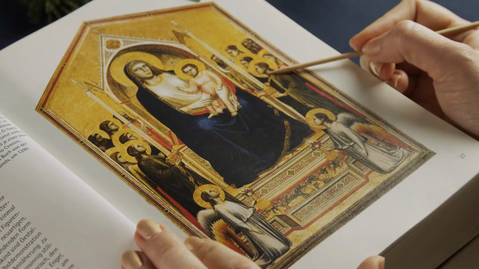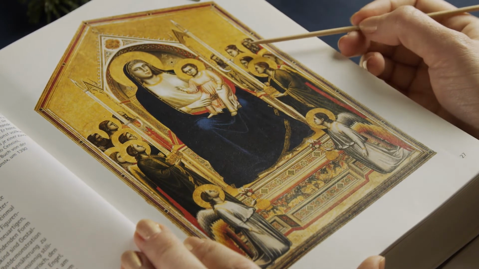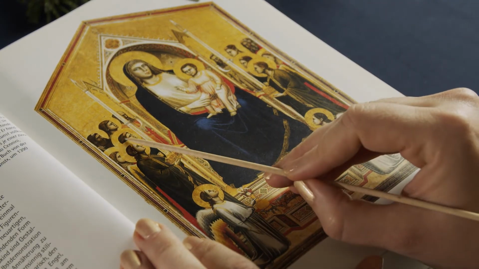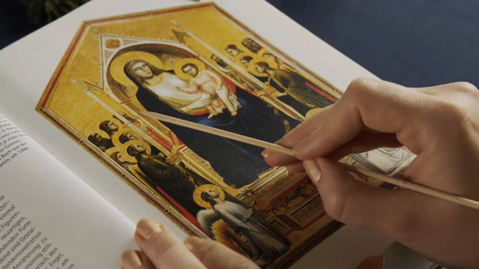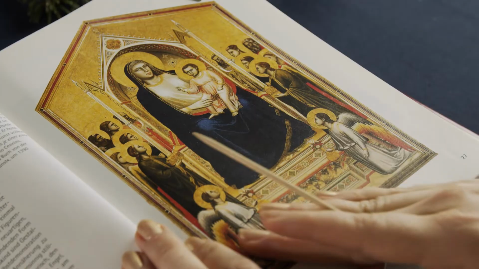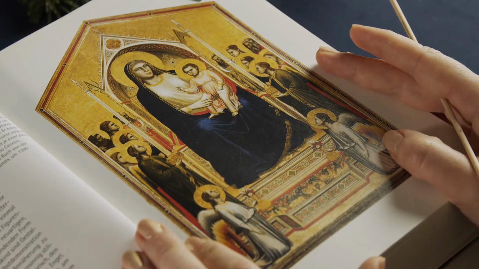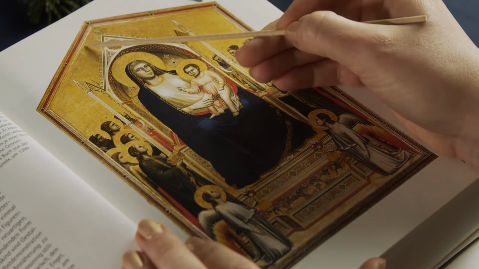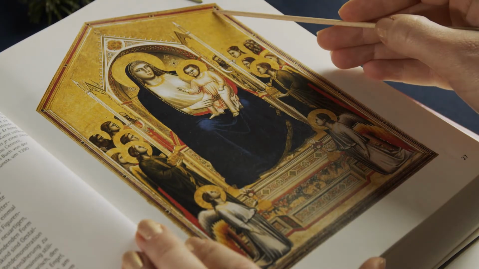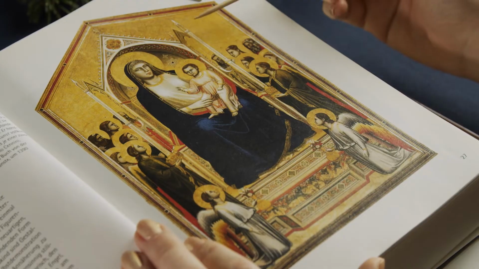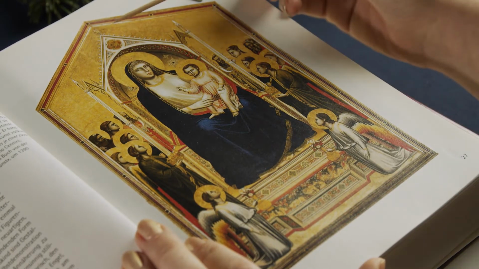If we look closely at the faces, we can see that, yes, there are differences in expression and hairstyles, in the way they look. But these are not individuals the way they are in van der Weyden's painting. There's no background at all. Of course, here the Madonna is placed on a throne and not in a stable.